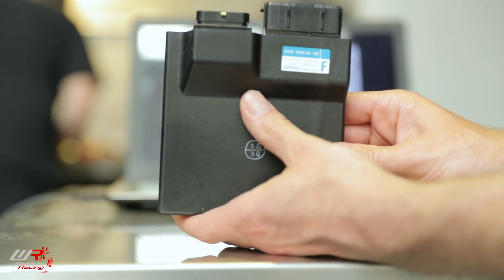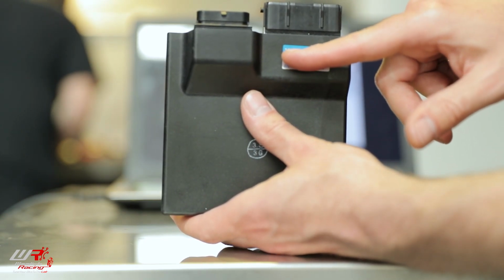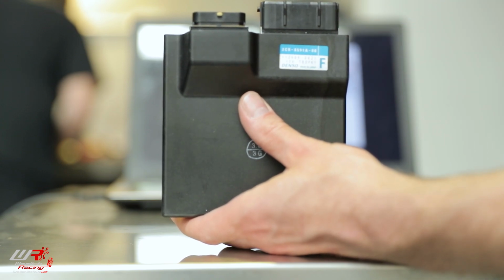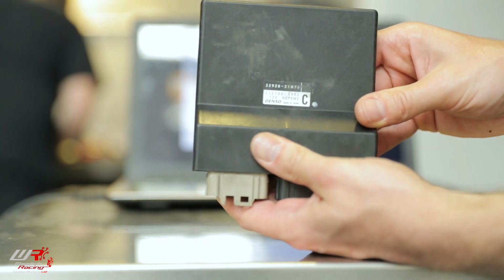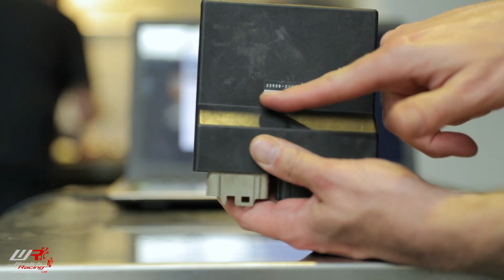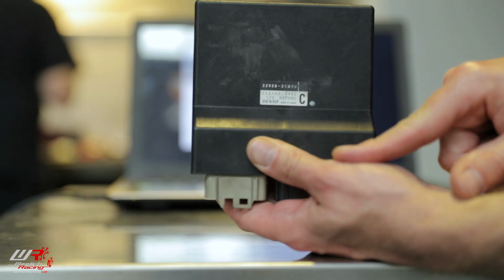This ECU is from a Yamaha. Yamaha part number is also on the label. This ECU here is from a Suzuki. This also has the part number on the label.